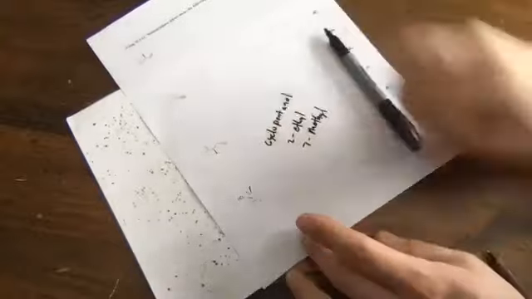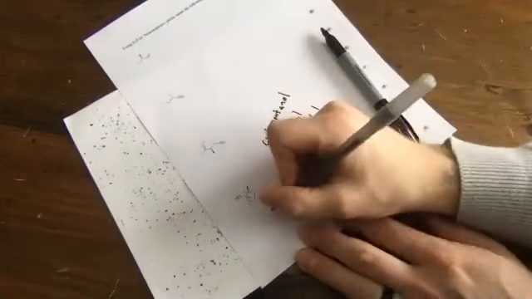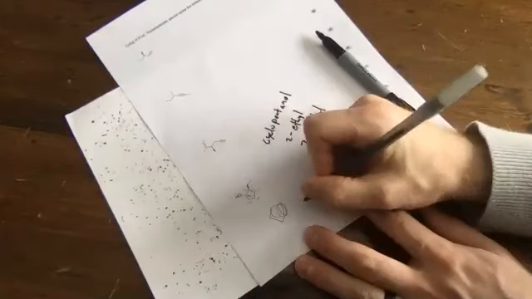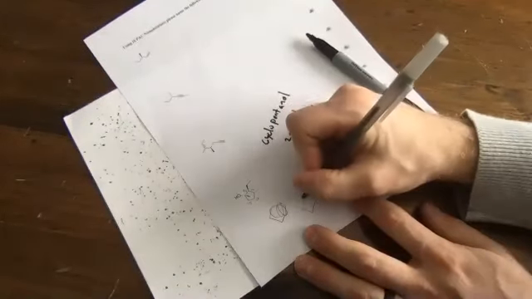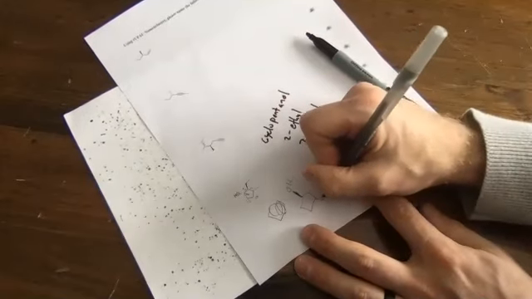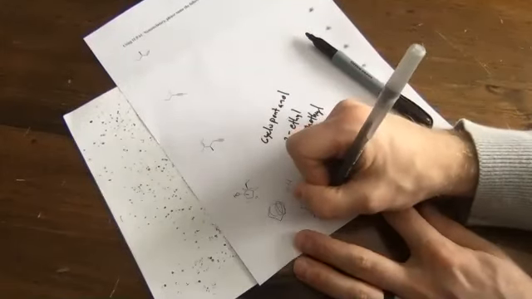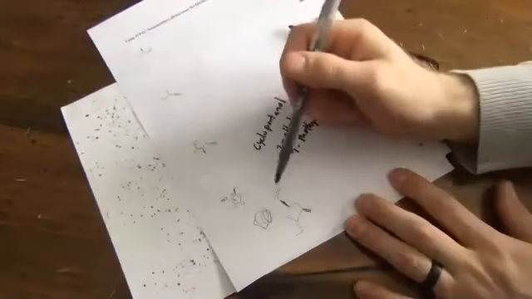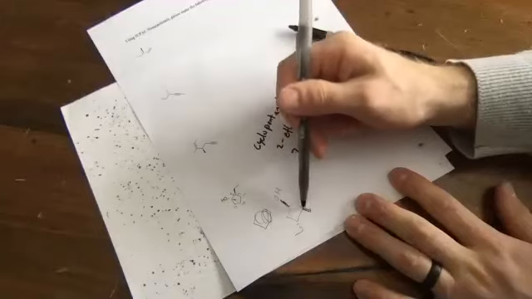Oh, for these rings, if you ever have a situation where it's perfectly symmetrical, let's say we have this here where we have 1, 2, 3, 1, 2, 3.